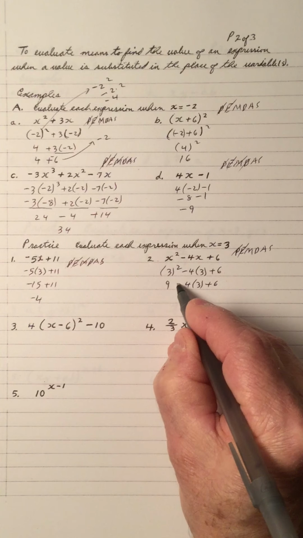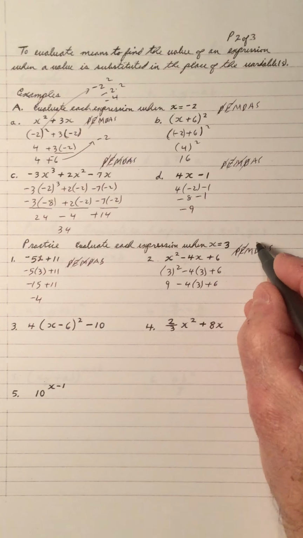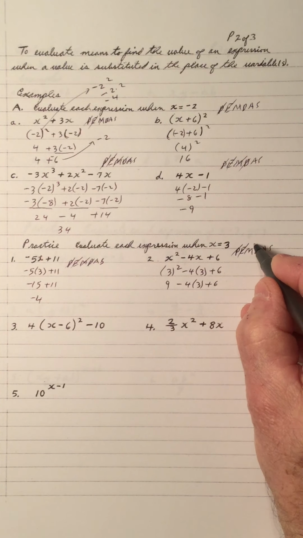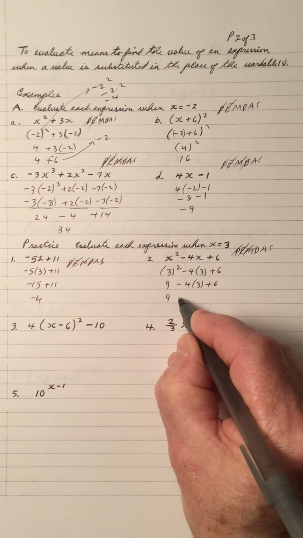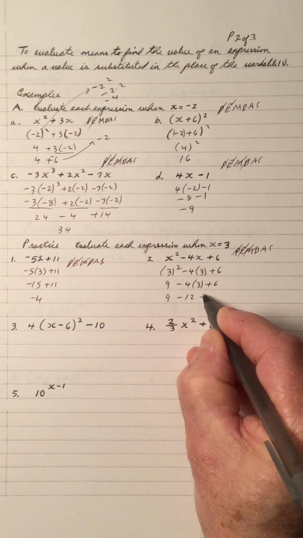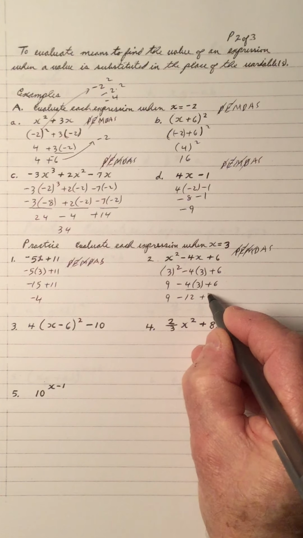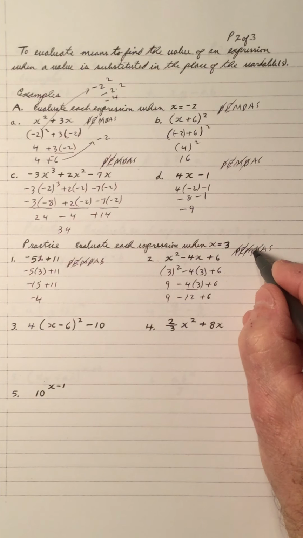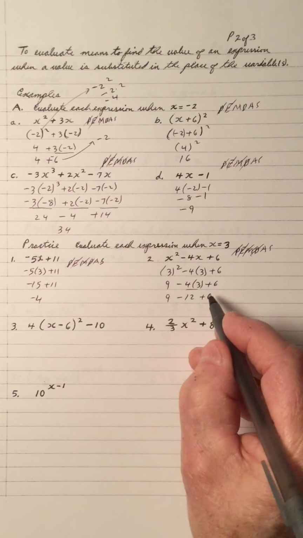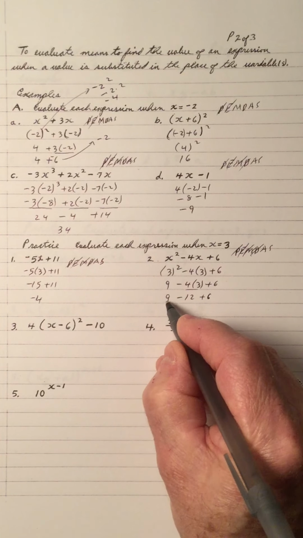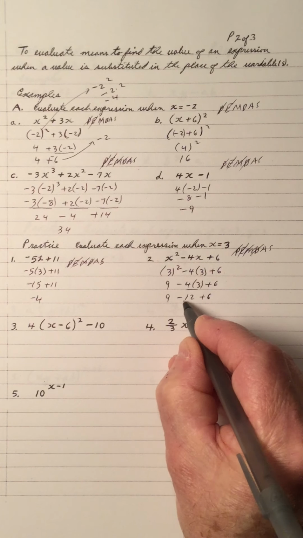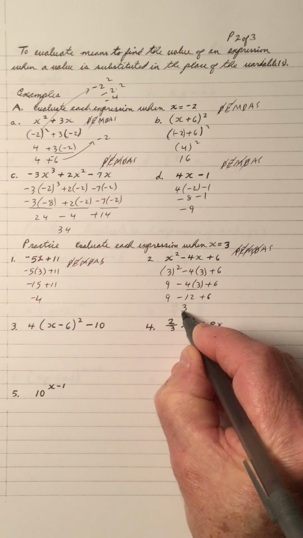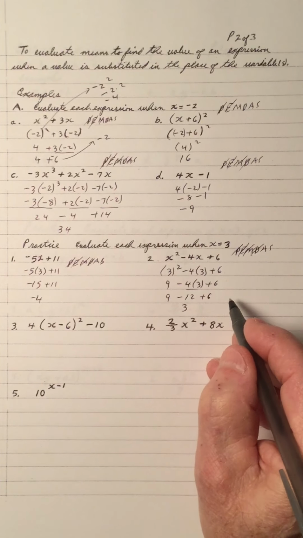Notice I wrote down the other parts of the problem. Now I'll do multiplication, division, left to right. So it's important. I will multiply these two before I deal with the 9 and the 6. That's done. Multiplication, division. And now I add and subtract from left to right. So 9 subtract 12 is negative 3. Negative 3 and 6 is 3. You go from left to right.